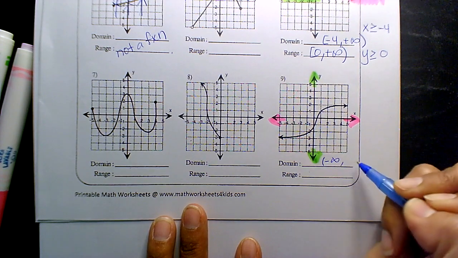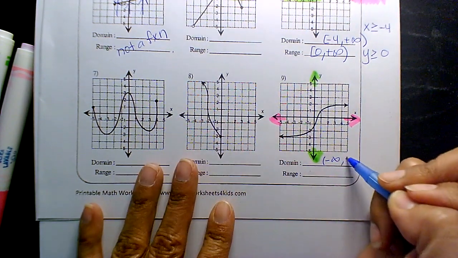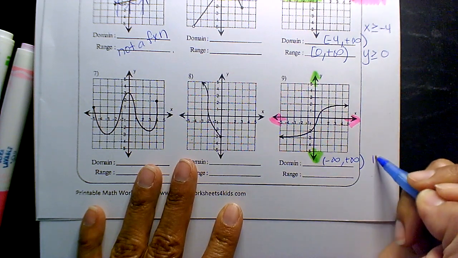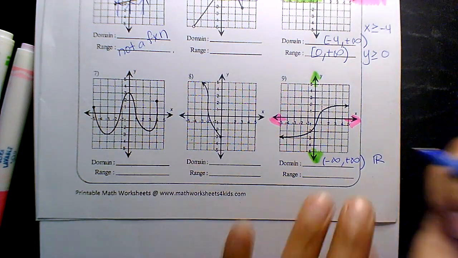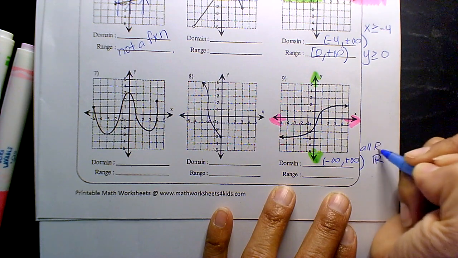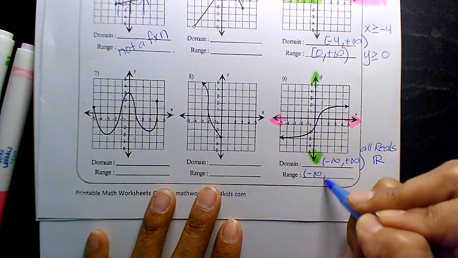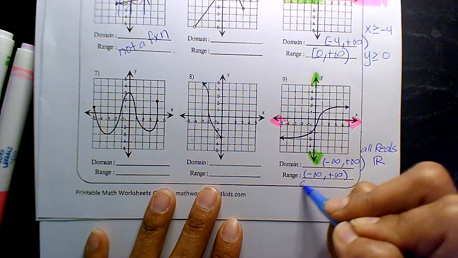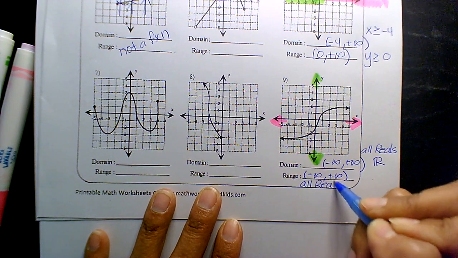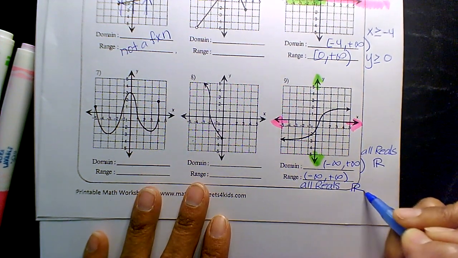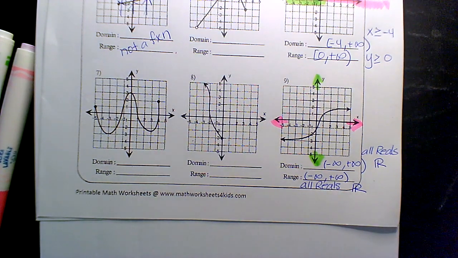Yeah, -infinity to positive infinity, or you can put all reals with the double-struck R, or you can write all reals. And that would be the same for range as y. So you can write that, or you can put all reals, meaning real numbers. The real numbers is the entire number line, like decimals, fractions, irrationals, integers, it's all of it.